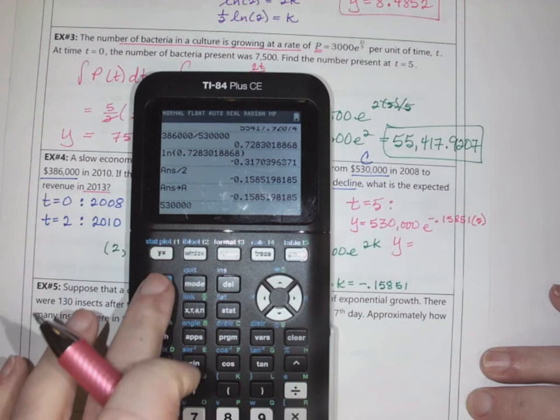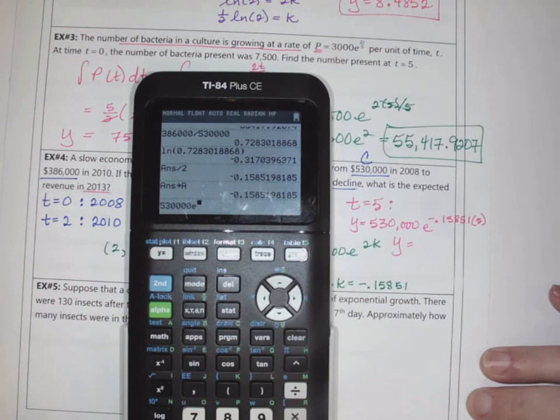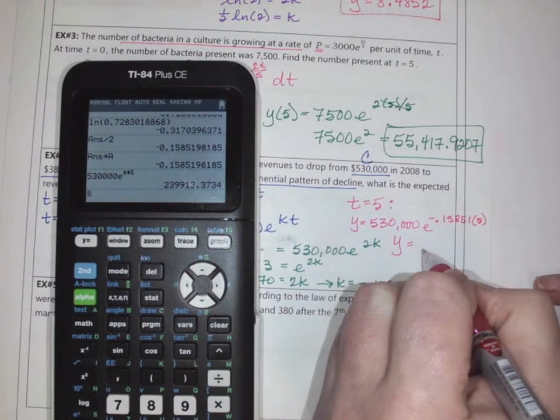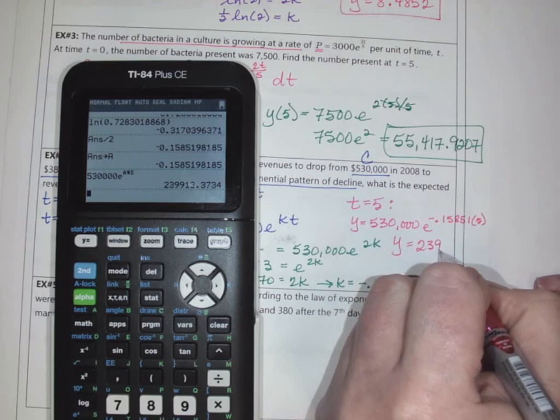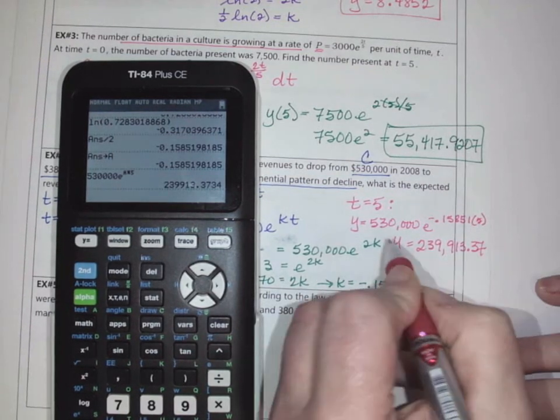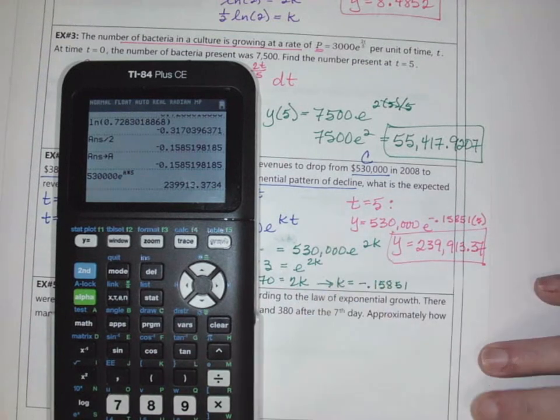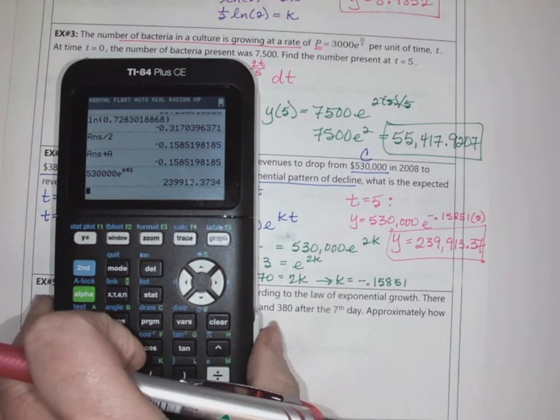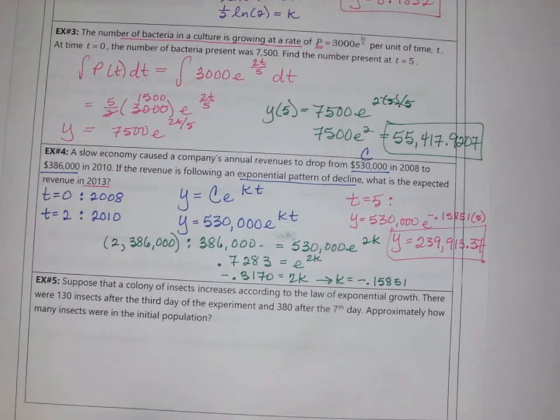530, 1, 2, 3. Second E. I'm going to do A times 5. And I get 239,913.37. Since we're talking about revenue, that's money, we should have 2 decimal places. All right, again, no calculus involved.